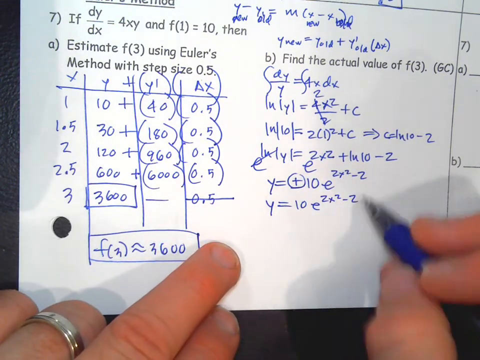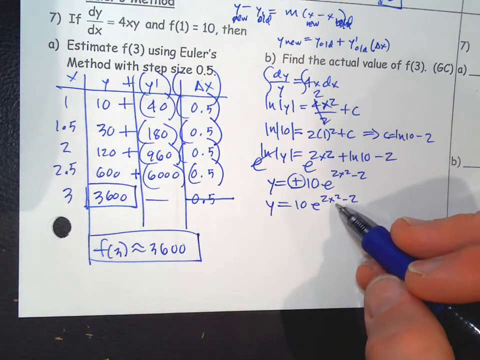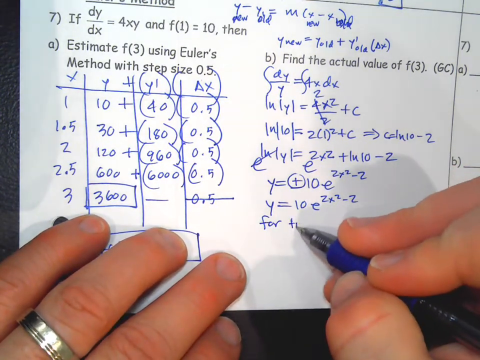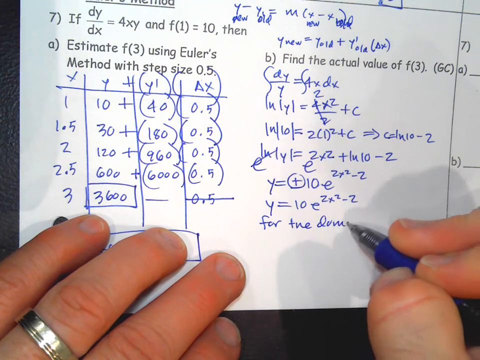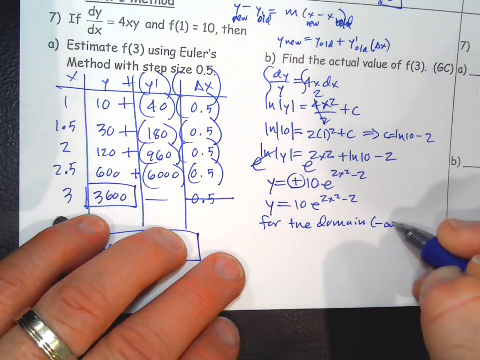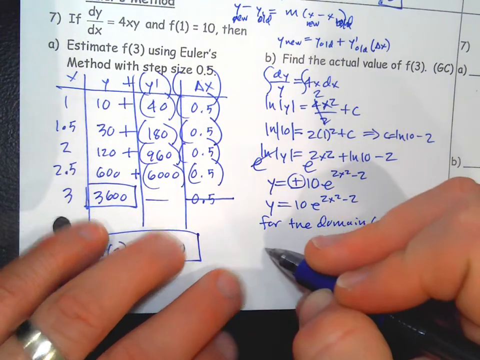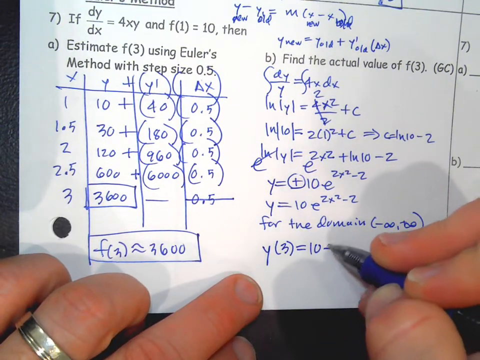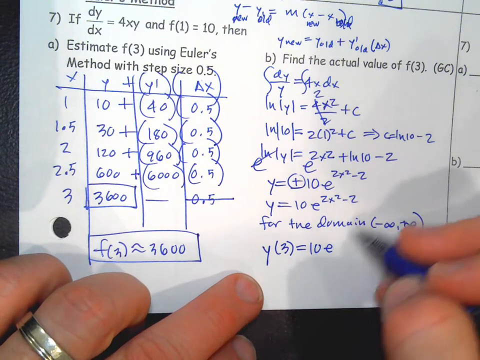Now, are there any issues here with domain? Nope, nope, nope. So for the domain, negative infinity to positive infinity. Now, we're using this to calculate 3. So we plug 3 in here, and we get e to the 18 minus 2 is 16.